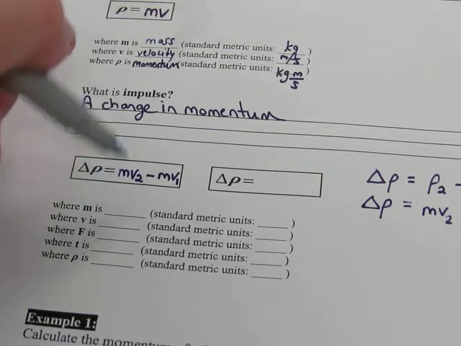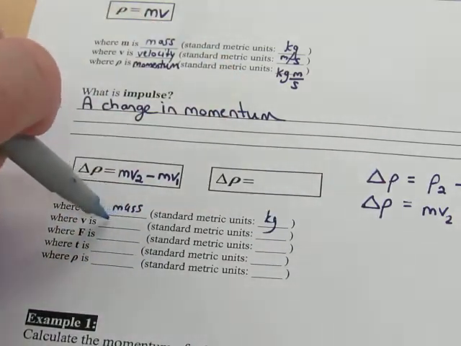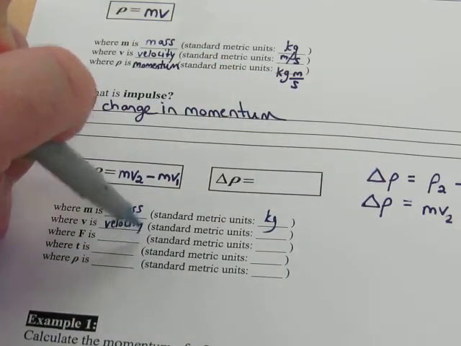And the usual things down here, where m is mass in kilograms, and v is velocity in meters per second.